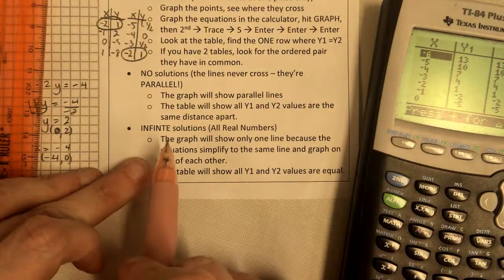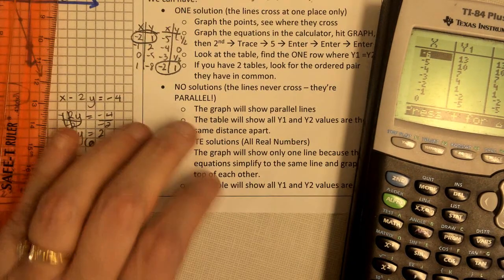And sometimes we see that as infinitely many solutions, or we see it as all real numbers. All right, that's all I have to say about graphing.